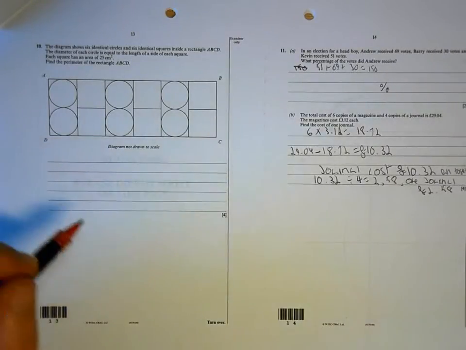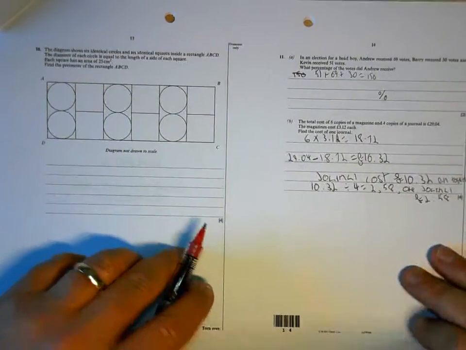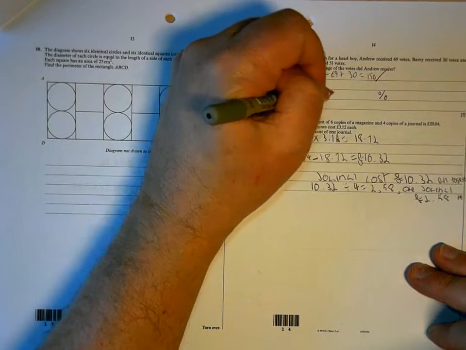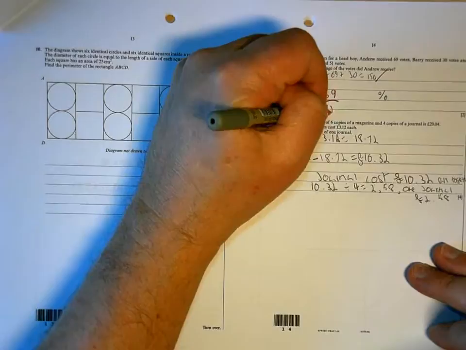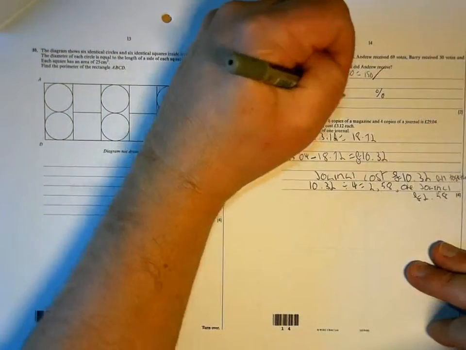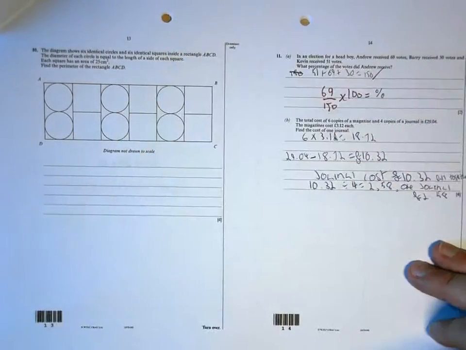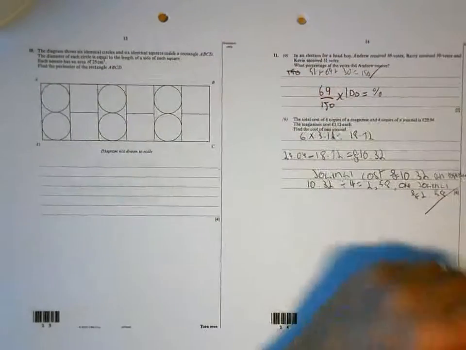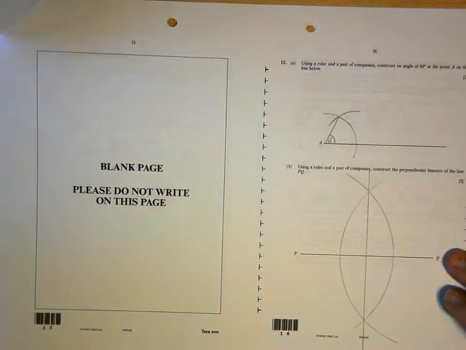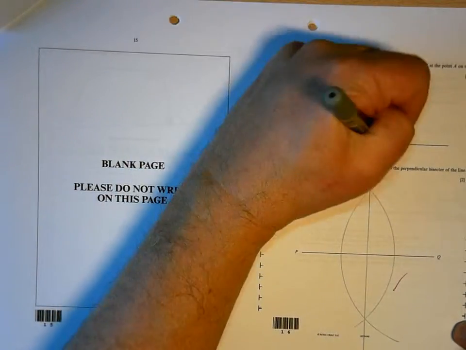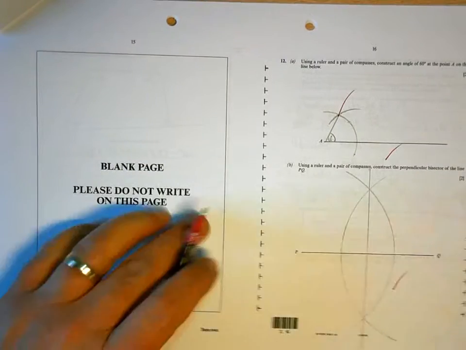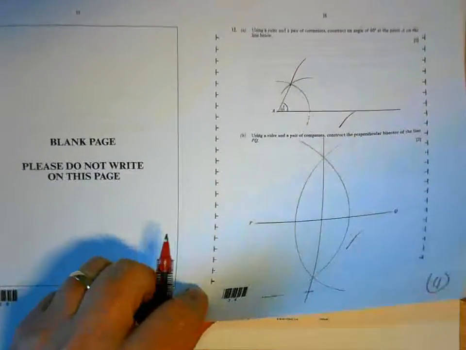Have a look at my solution, video solution for that. That is 150. So Andrew gets 69 out of 150 votes. You then times that by 100 to get the percentage. 258 is correct. That one's right. That one's right. You can keep that line going. Doesn't matter. 4 for that page.